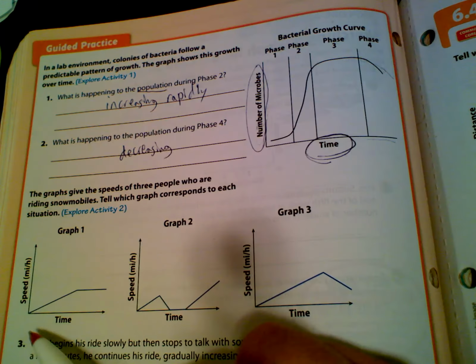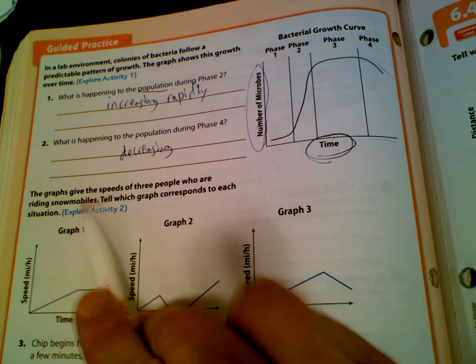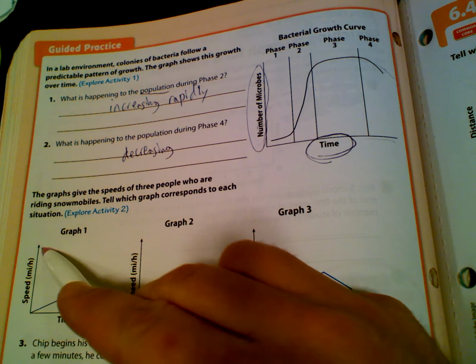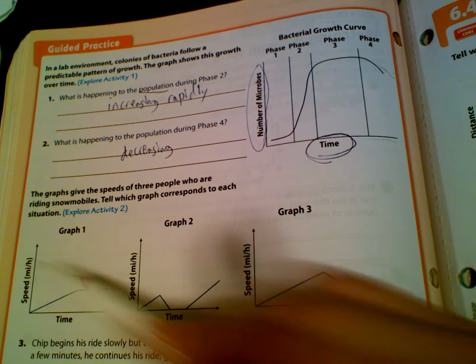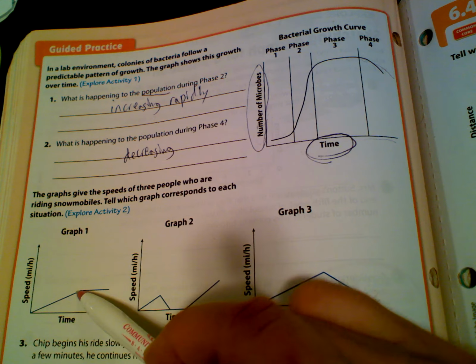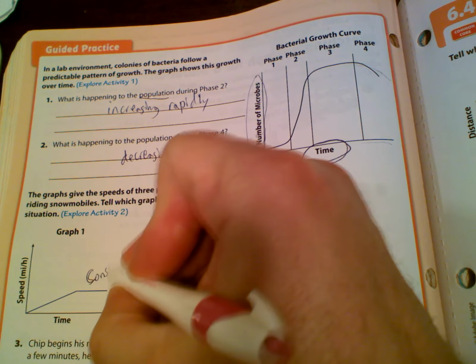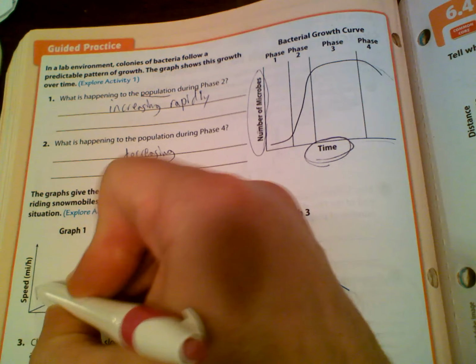Now we're going to look at these three graphs. For this next problem, it talks about three different speeds of snowmobiles. And again, you can see down here is time, and our y-axis up here is measuring speed in miles per hour. So we can see that even though it doesn't tell us the time, as the minutes move on, for graph one, you're increasing the speed. The speed's getting bigger. Then all of a sudden you stay at a steady speed. So this is constant. You don't have to write that, but I'm just writing this to remind us. And right here, the speed is increasing.